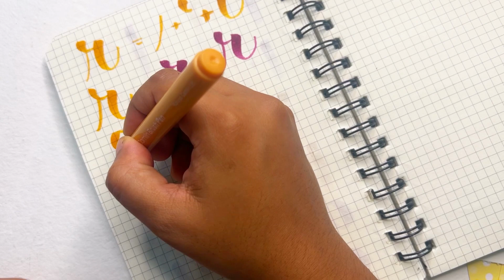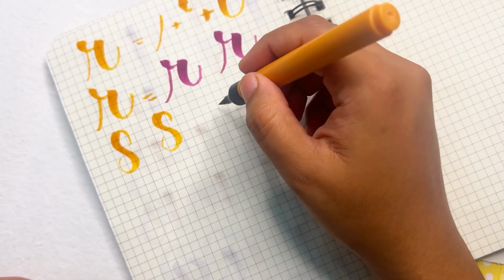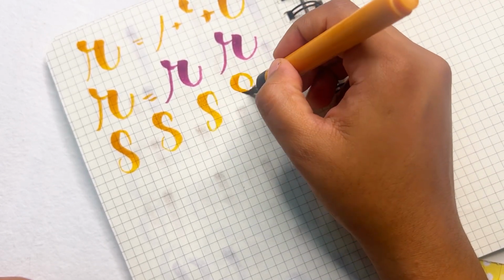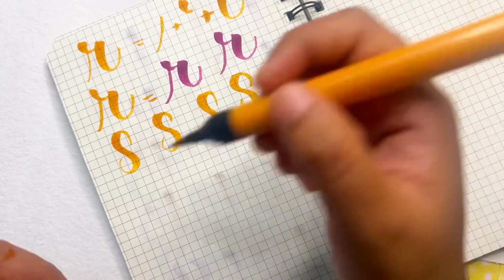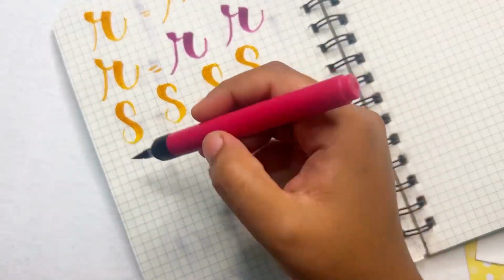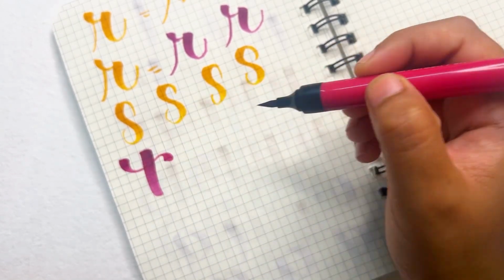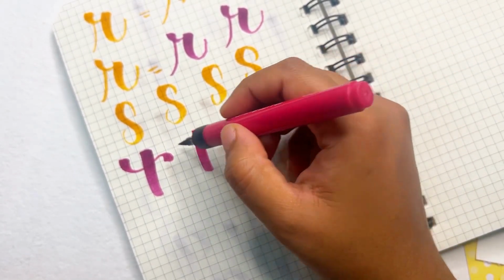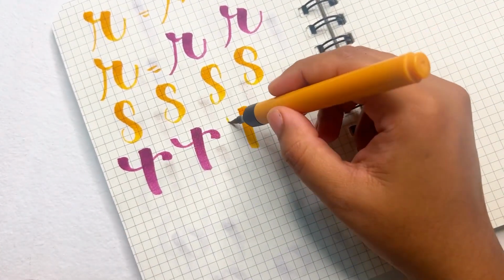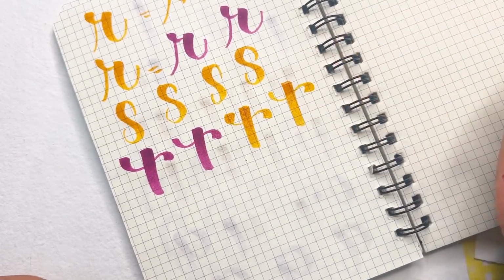So next is S. I have already told you, this is a curve and you have to make S just like that. But when you're going downwards, you have to make the curve thicker, and when you go upwards, you have to make that curve thinner. That is all about it. Let's see T. T is a downstroke and a cross.